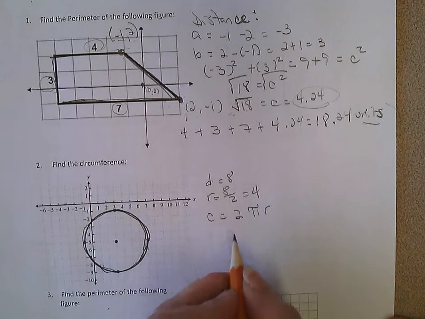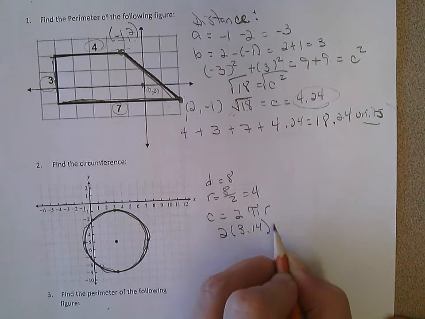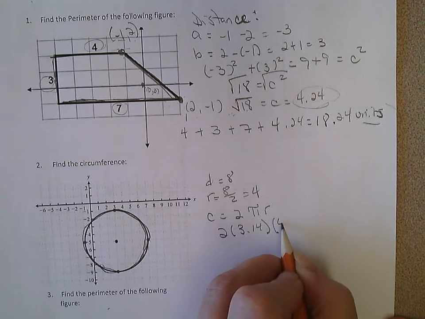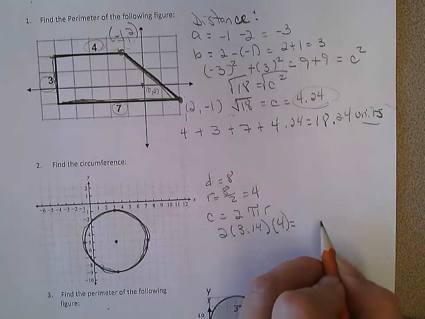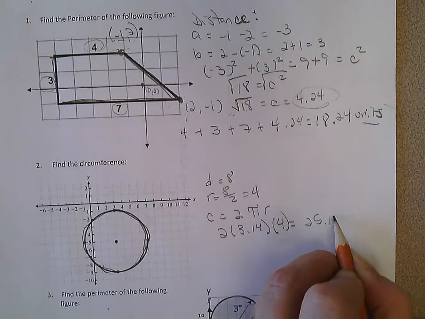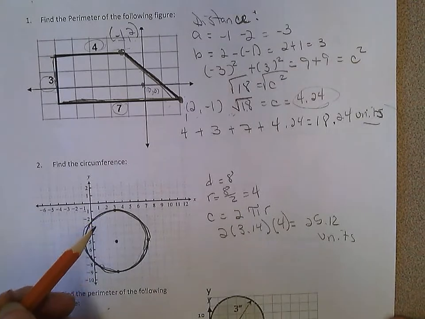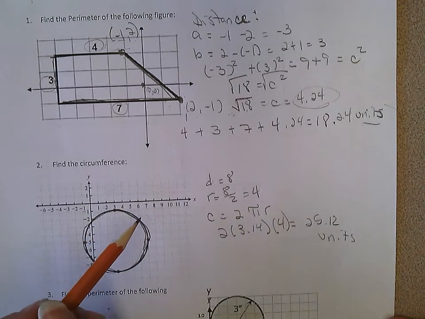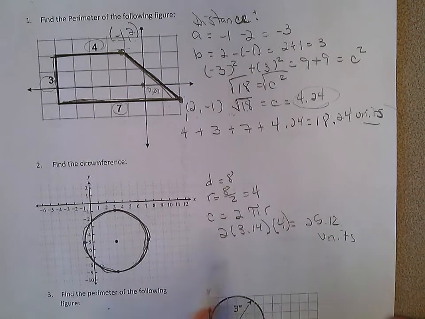When you do that, we have 2 times 3.14 times our radius, which is 4. And if we multiply that out, we get 25.12 units. So if this were a string and we had this all the way around our circle, if we were to make that string long, it would be 25.12 units. If this were centimeters, then this would be centimeters, inches, whatever.